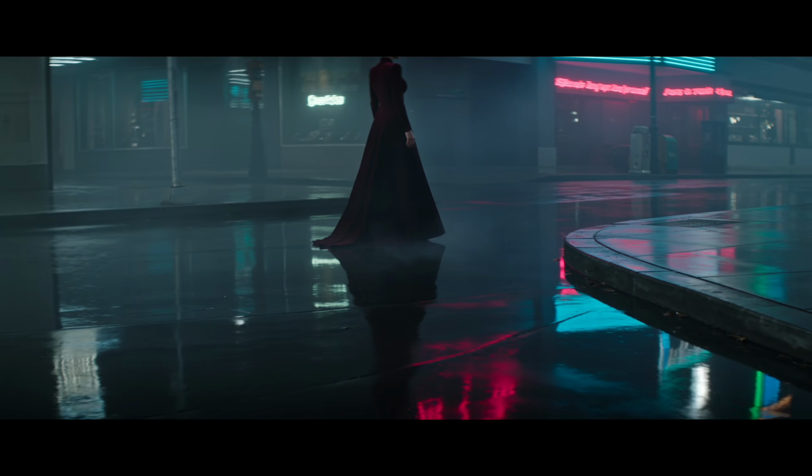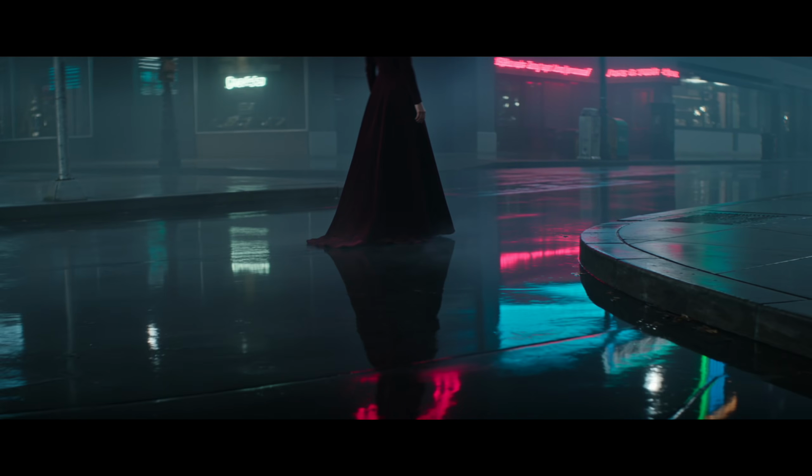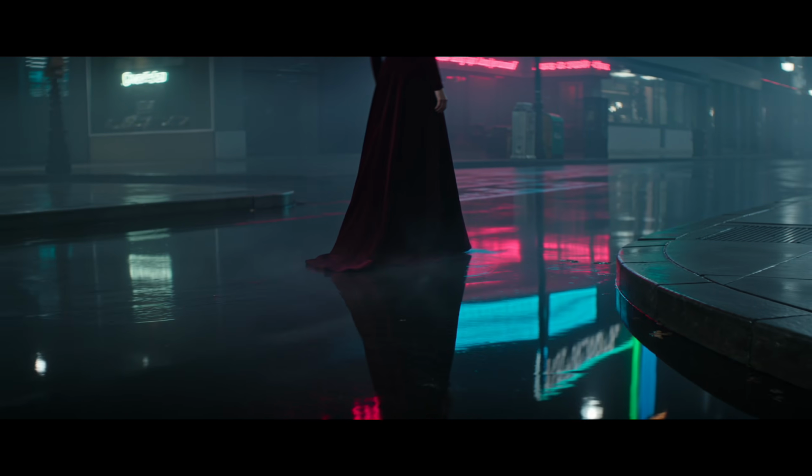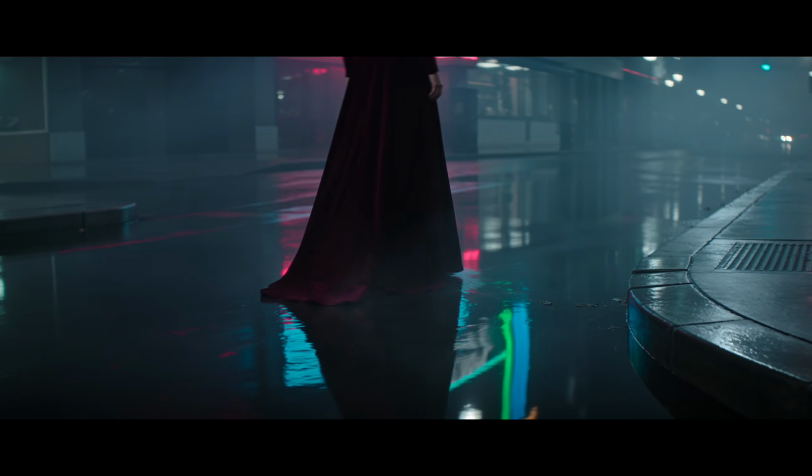You would ask what camera they used. You would ask about the lighting rig. But there is no camera. There is no lighting rig. This entire shot is 100% AI generated.